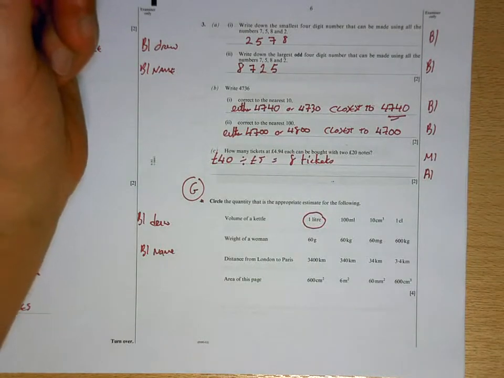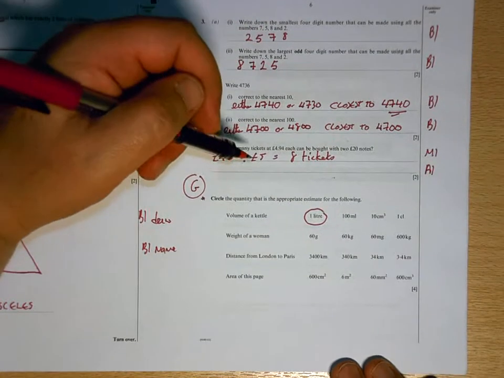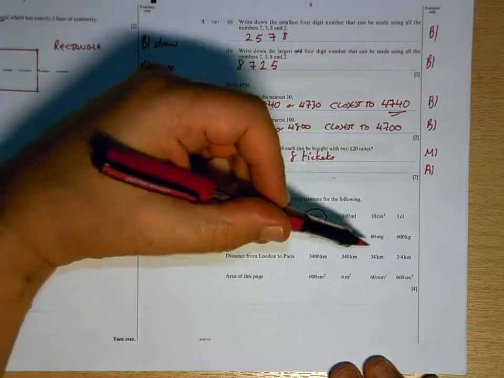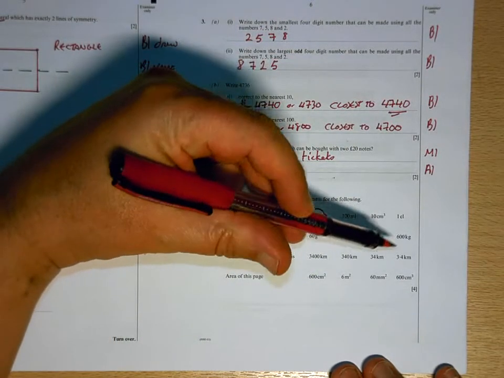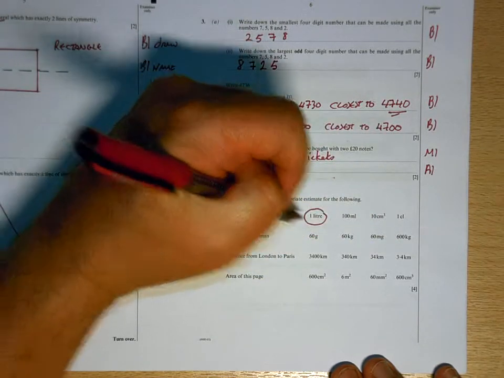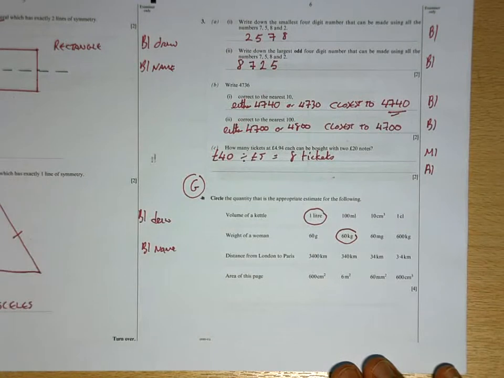The weight of a woman, 60 grams is very light. 60 milligrams is even lighter. 600 kilograms is over half a ton. So by eliminating, the weight of a woman would be 60 kilograms.